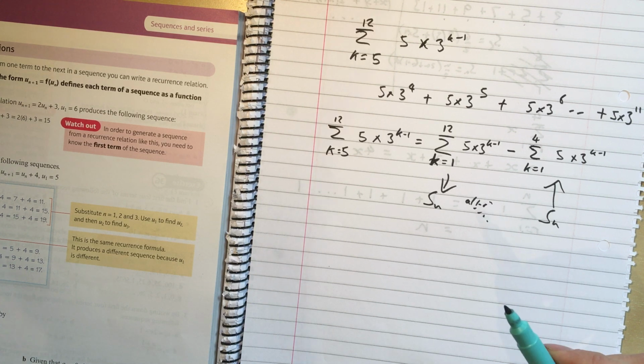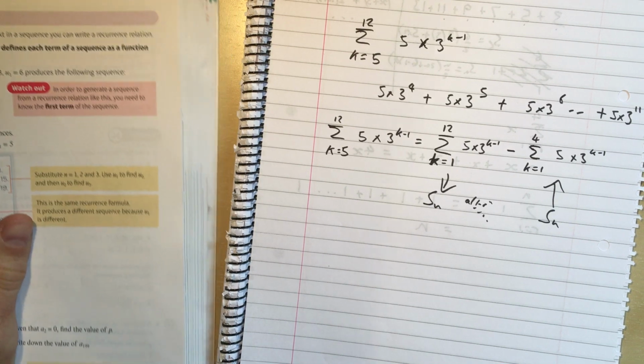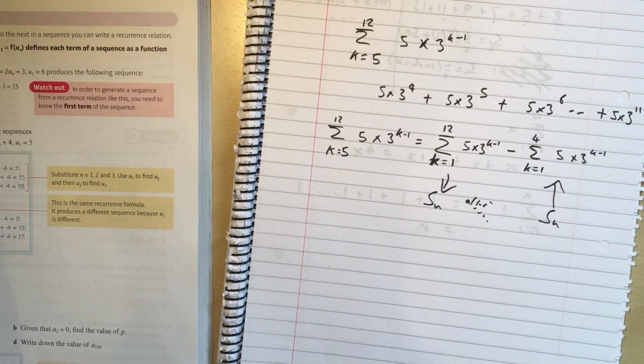Okay, I think that is everything we can do with sigma notation. Get used to it. It's going to be around to stay. We use it in lots of different areas of maths, and it's a really handy notation. It's a bit fiddly at first, but with a bit of practice, I'm sure you'll get there.